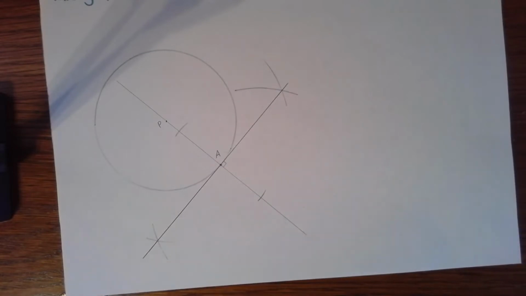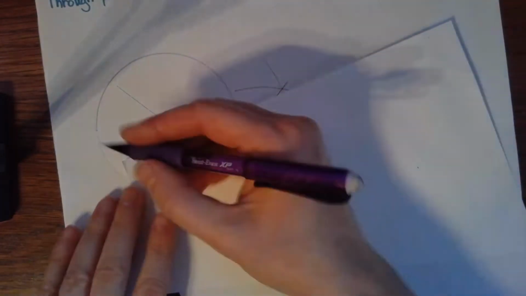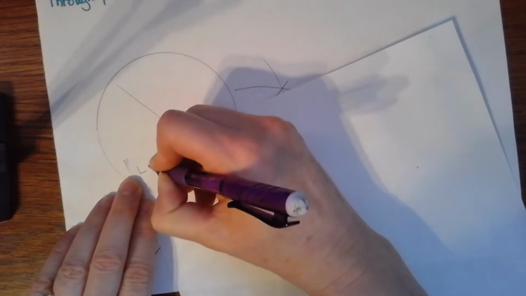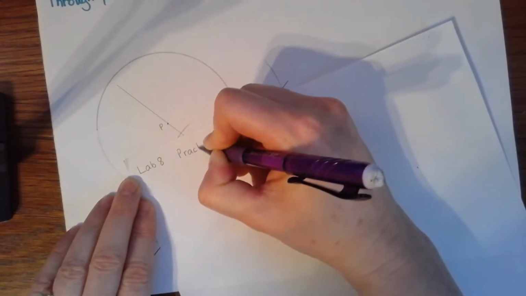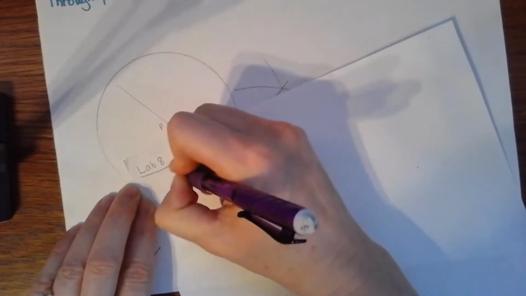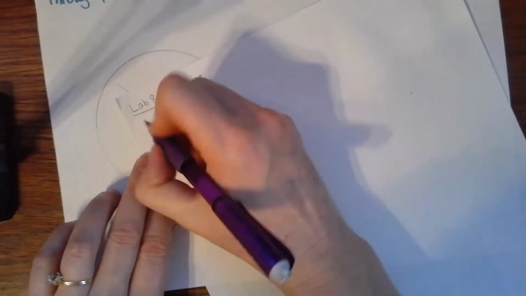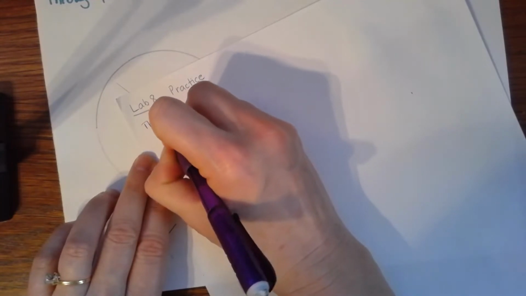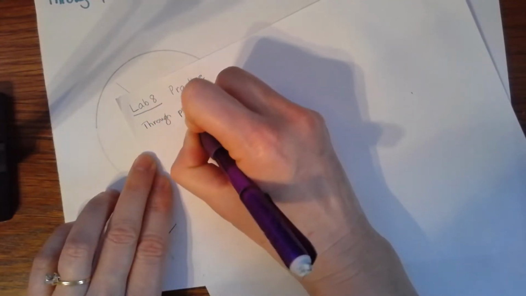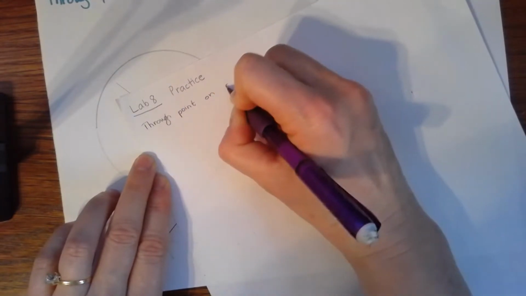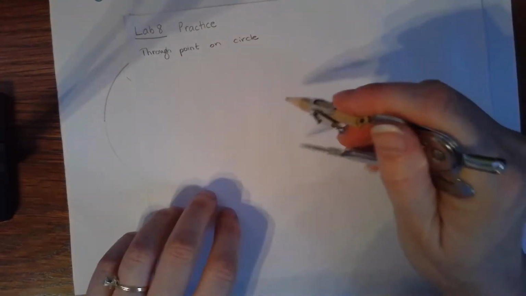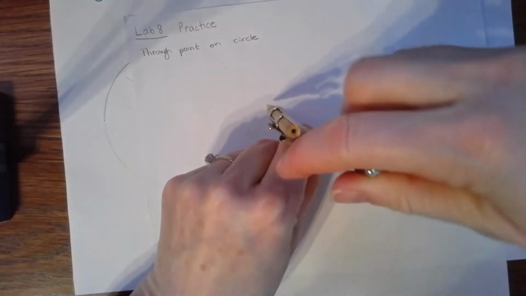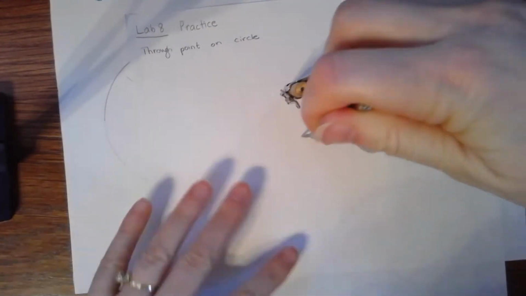Okay, so I want you to grab your blank piece of paper, and at the top you're going to write Lab 8. And this is your practice. So this is Lab 8 practice. And label this first one through point on circle. Okay, so label it that way, and then draw yourself a circle. You can just do it right in the center of the page, but make it on the top half of the page.